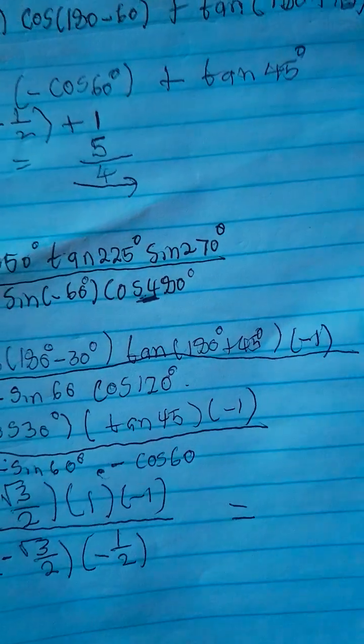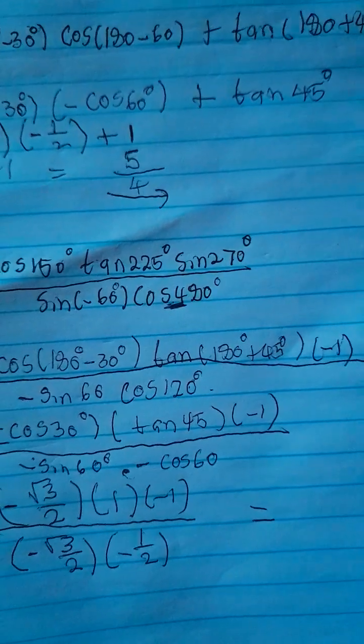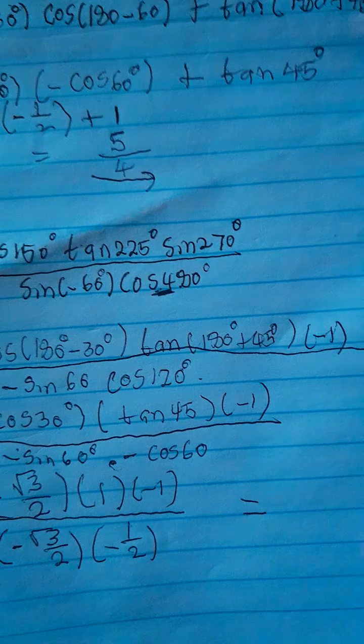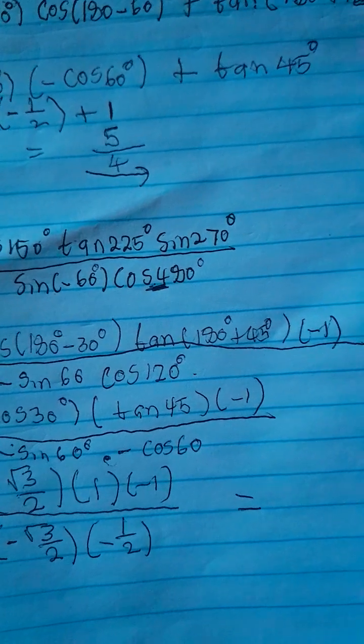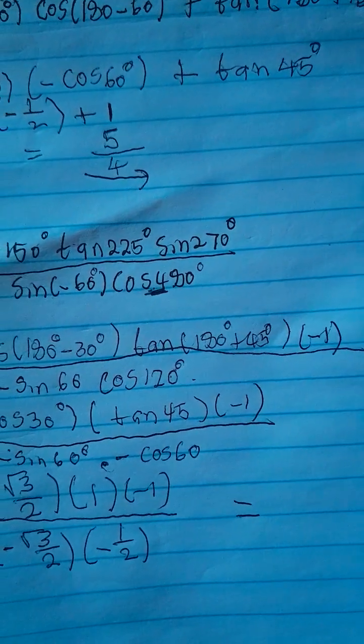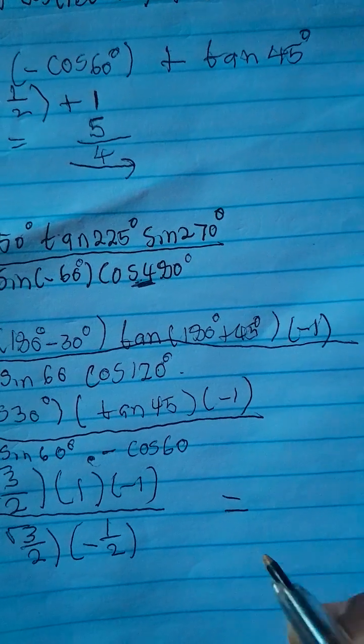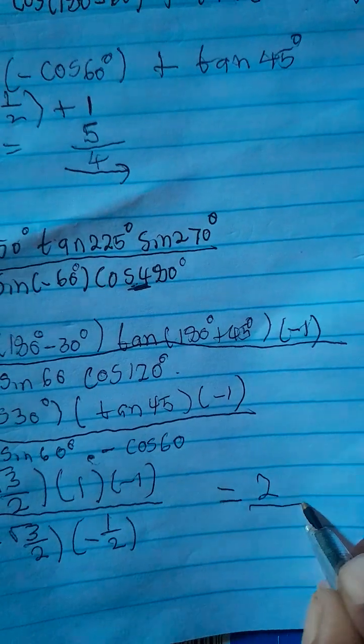Then let's punch our calculator, guys. Negative √3 all over 2. 1 times -1 divided by negative √3 all over 2 times -half. What are we getting? We are getting 2 as a solution. So our solution is 2.